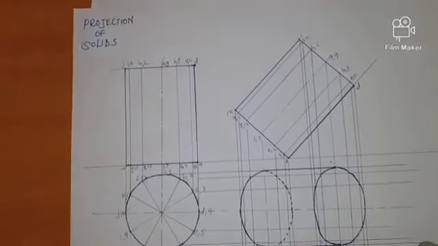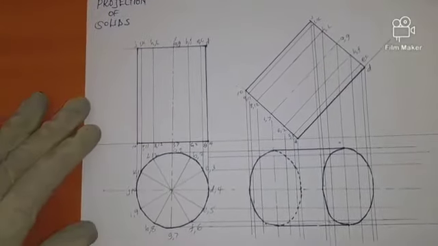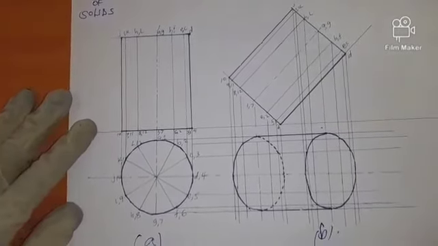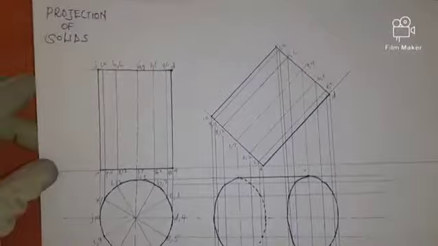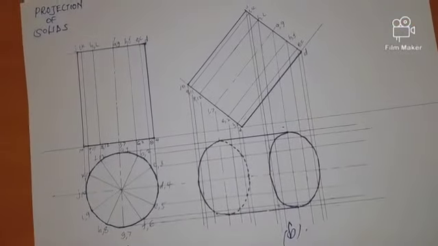So this is what we are having. This is condition number A and this is condition number B. All have been met. This is what we were supposed to draw according to our question that is here.